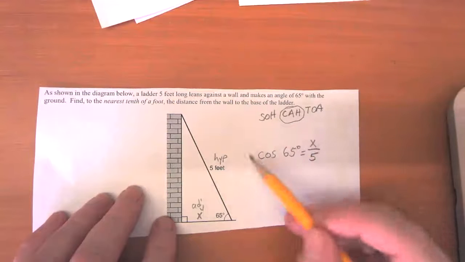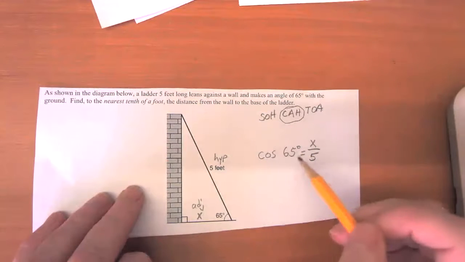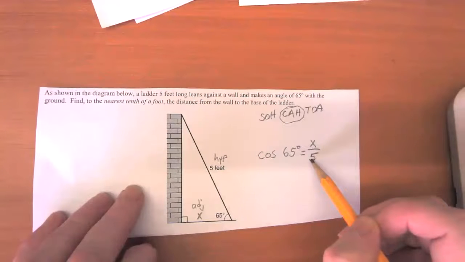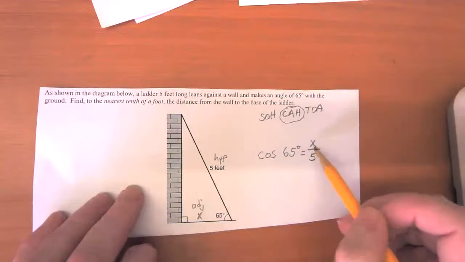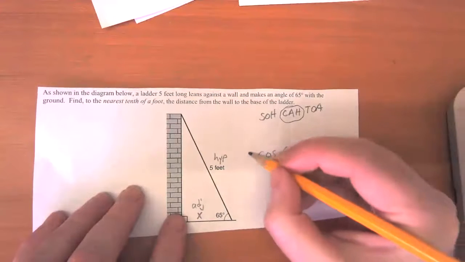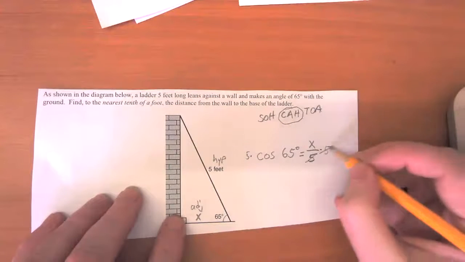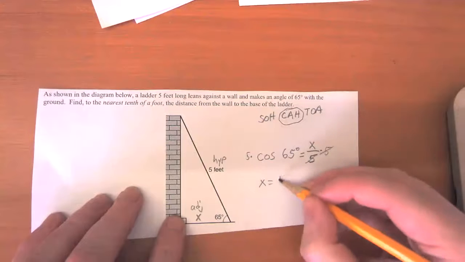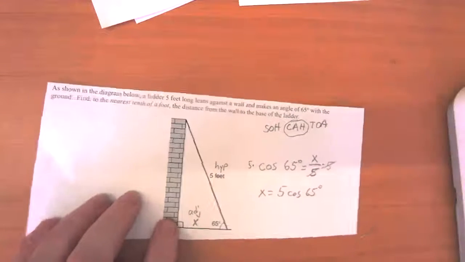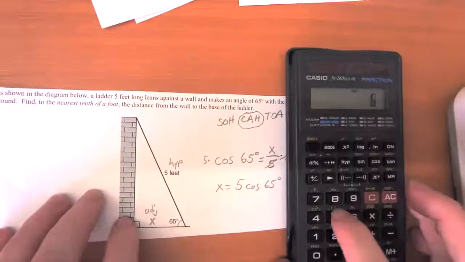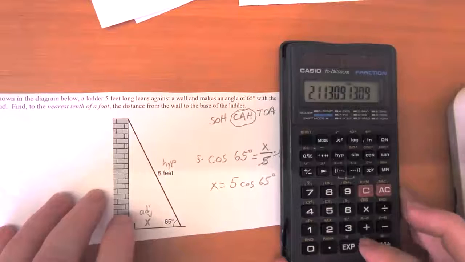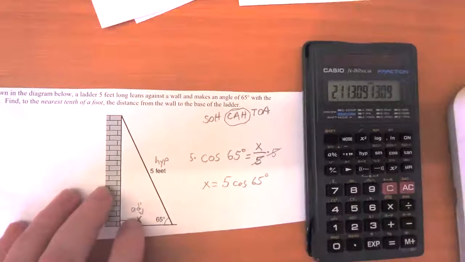This is the sort of problem we were solving earlier in the module. Just need to get x alone. I'm dividing x by 5, so to isolate x, the opposite of dividing by 5 is multiplying by 5. Those 5's cancel out, and x is equal to 5 times cosine of 65 degrees. 65 cosine times 5.